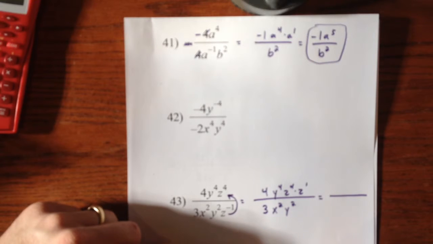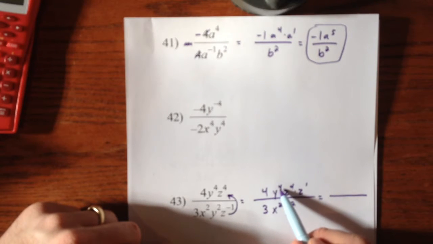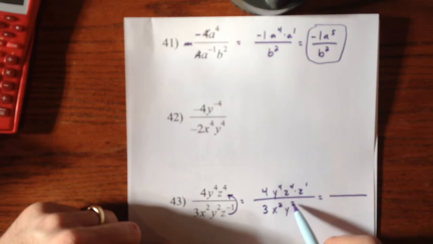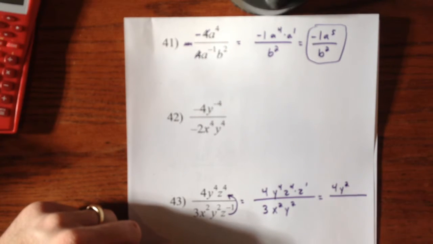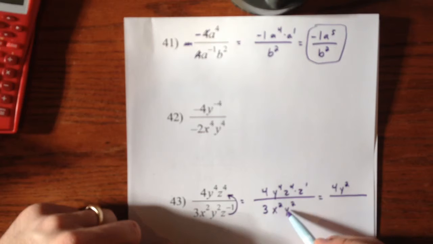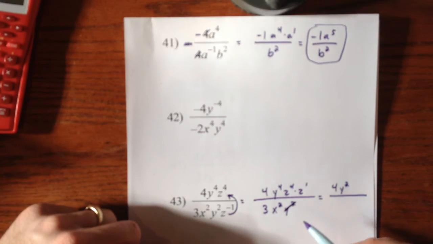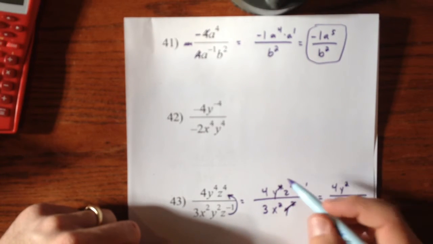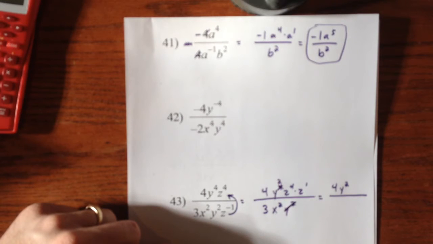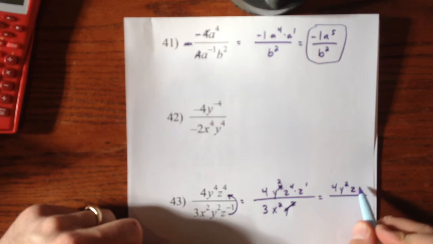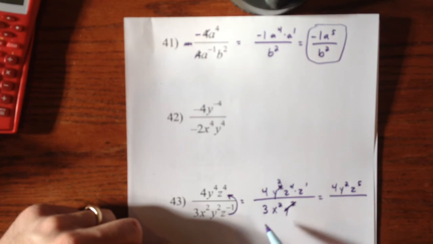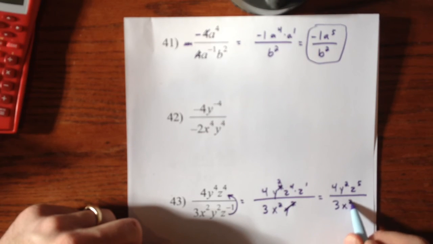I have y to the 4th, so I have 4 y's up top and 2 y's on the bottom. So that's going to become y squared. Okay, why did I know that? Well, 2 of these are going to completely cancel out, so there's only going to be 2 left. Alright, and then I have a z to the 4th times z to the 1st, that's z to the 5th, and then the x squared has nothing to cancel out with, so that's just 3x squared.